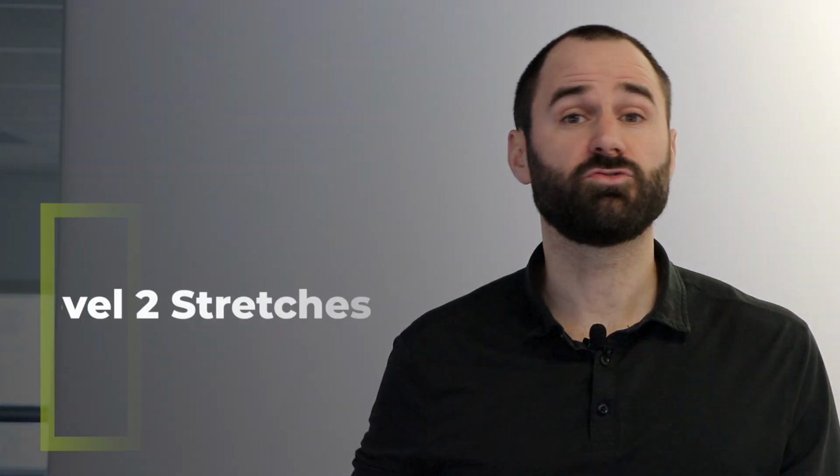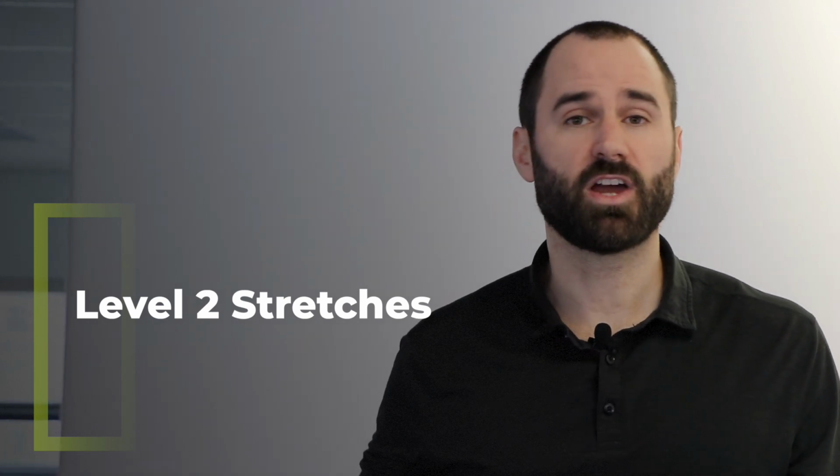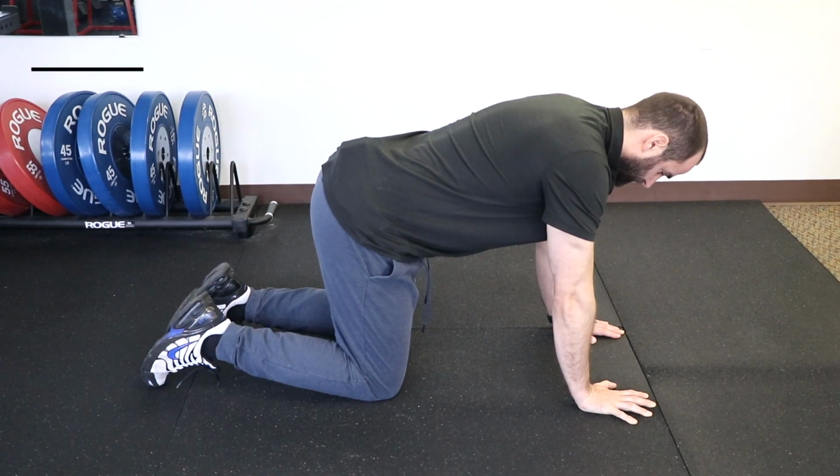We're going to go over some gentle stretches and movements. We highly recommend that you try them all and then focus on the ones that are most helpful. So the first one is the quadruped tilt.